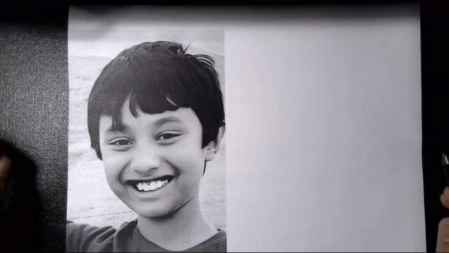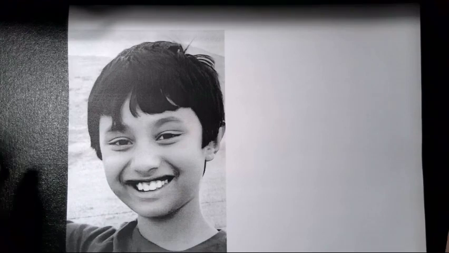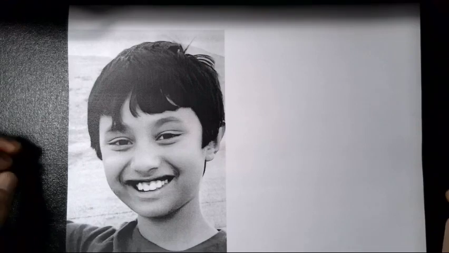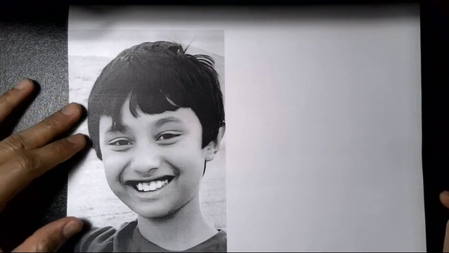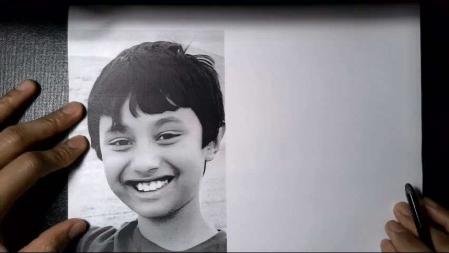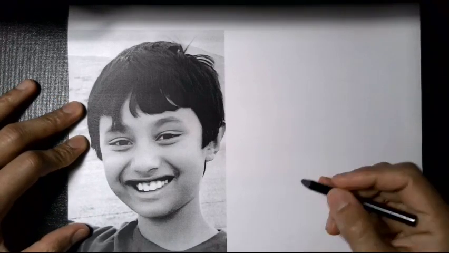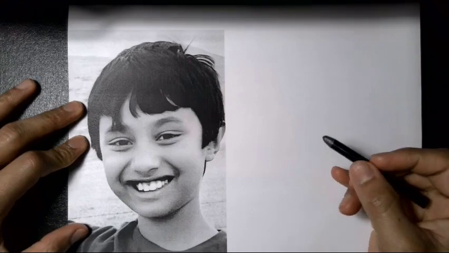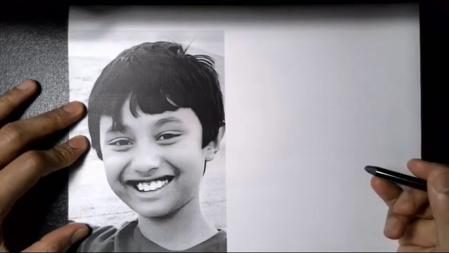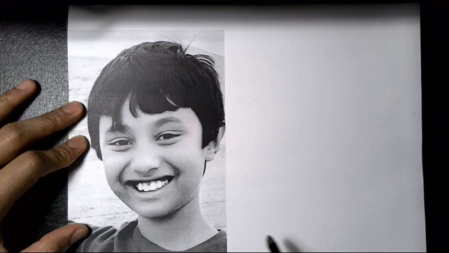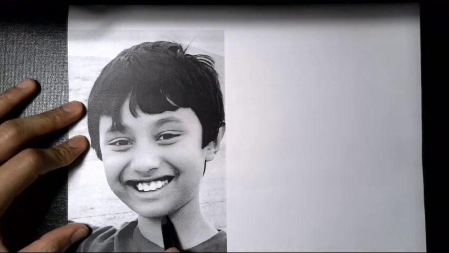So mood is the most difficult one, but let's concentrate on the first two aspects: proportion of the face, overall face, and angle. All right, let's get to it. So for guidance, some guidelines on where the head would come, I'm just going to draw a rough line.